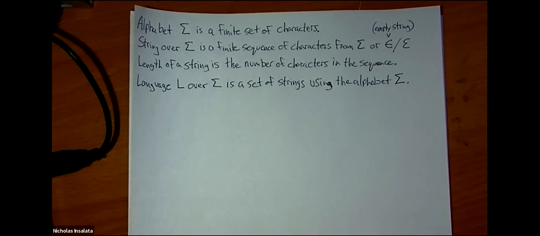So can someone give me an example of a string over the alphabet A through Z that is not a member of the language set of English? Good. XZWB. That is not in the English language. So some strings are in the language, some are not. Is everyone good so far?